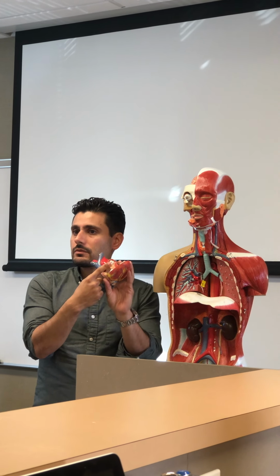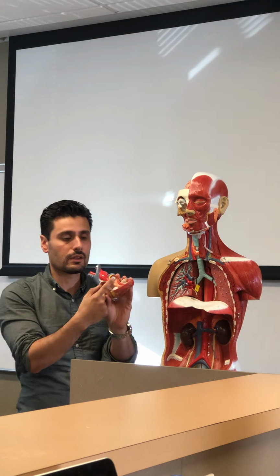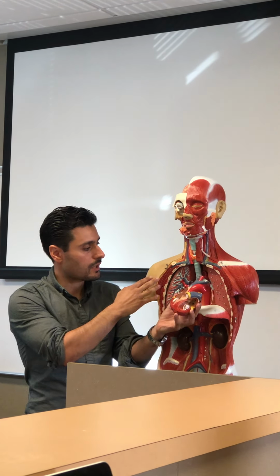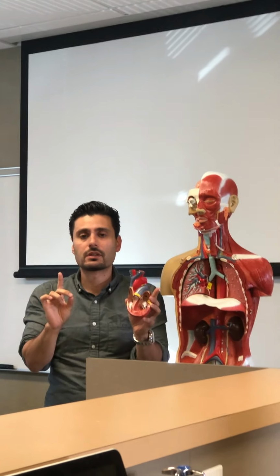Semilunar valves, right? So the pulmonary semilunar valve or SL valves, very good. So from there it goes into the pulmonary trunk. From the pulmonary trunk it goes to what structures? The lungs. The lungs, but through what structure? Pulmonary circuit. Pulmonary.